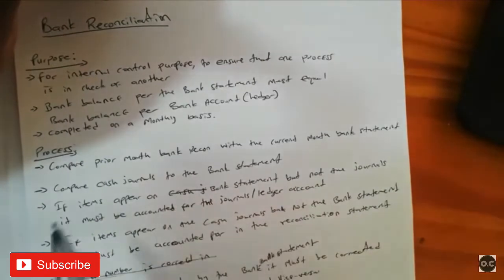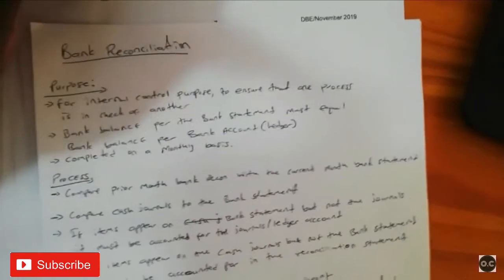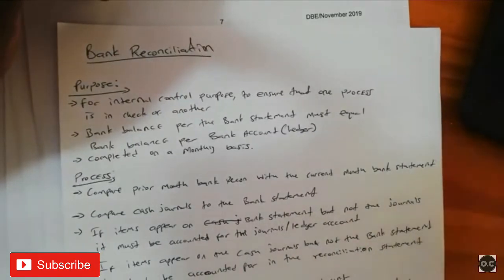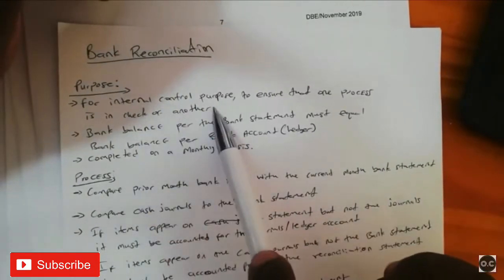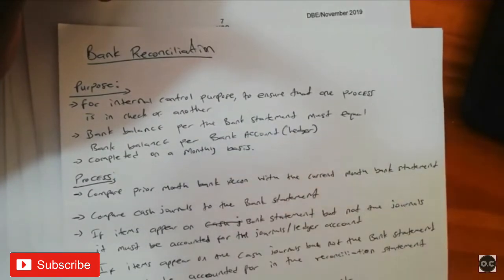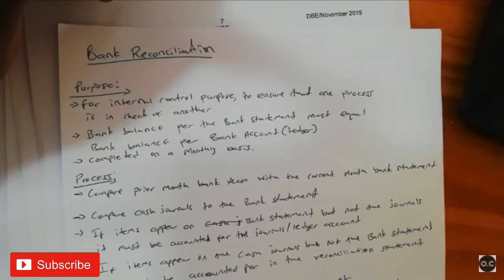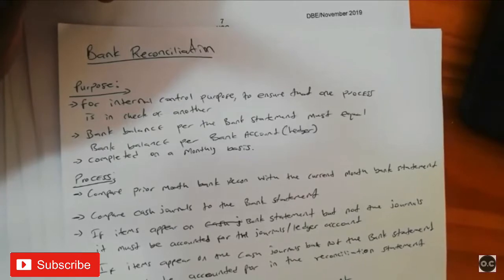So I looked at what's the purpose of a bank recon. It's for internal control purposes, to ensure that one process is in check of another. Because if you think about it, the bank account in your books and the bank account on the bank statement, the values should be the same at every single time.